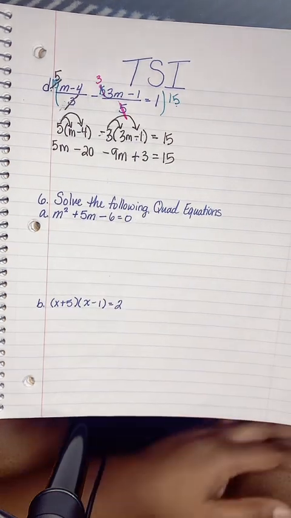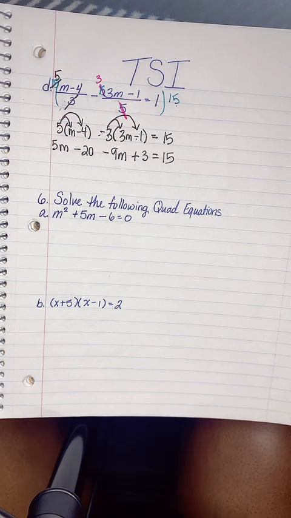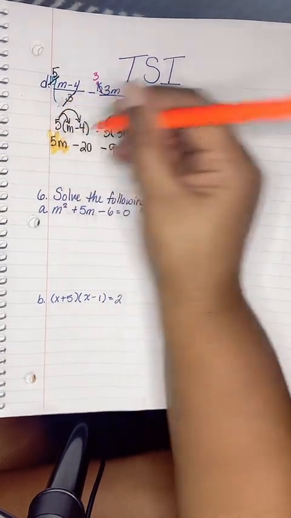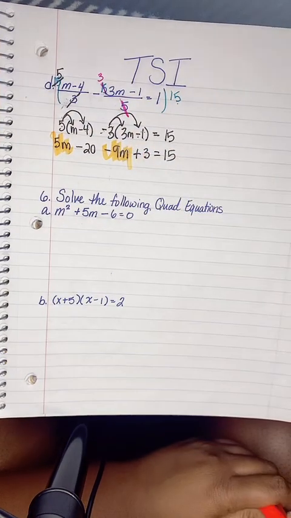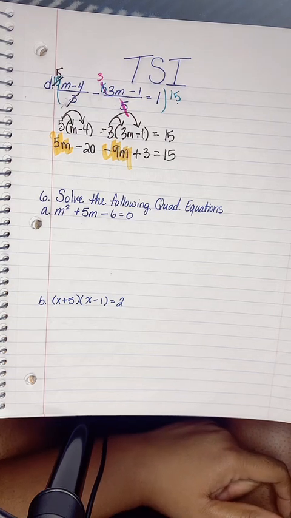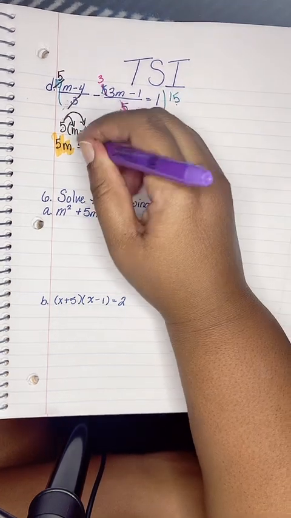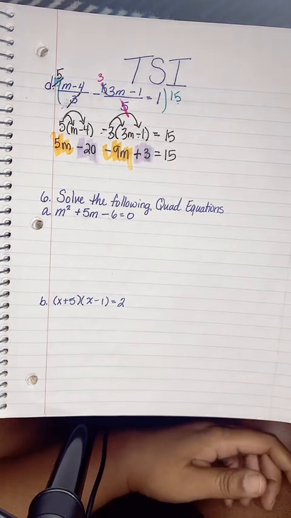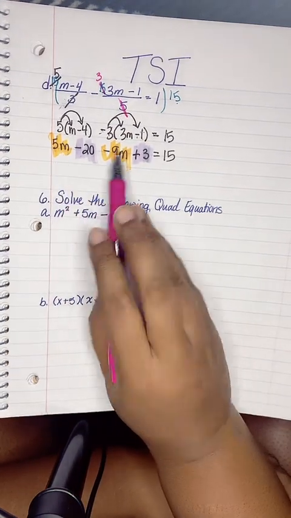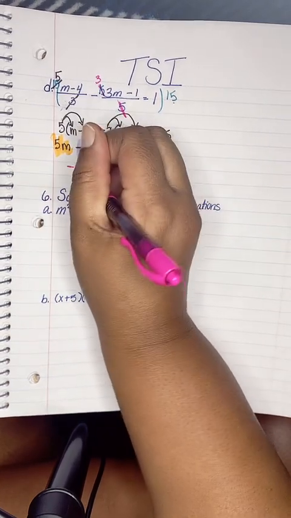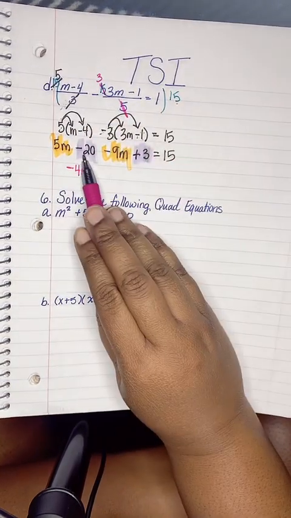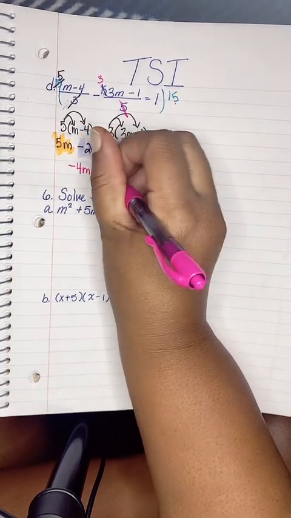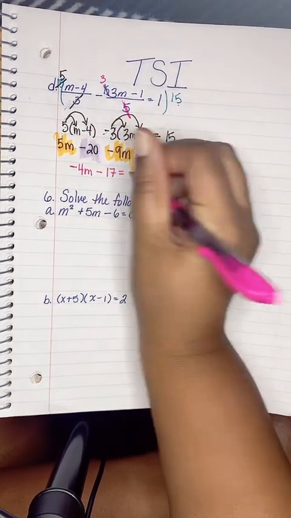Okay. So now we have like terms. So we have 5m and this negative 9m that we can combine. And we also have negative 20 plus 3. So our oranges are going to give us 5 minus 9 gets us negative 4m. And then negative 20 plus 3 gets us negative 17 equals 15.